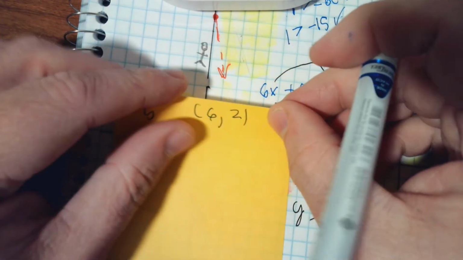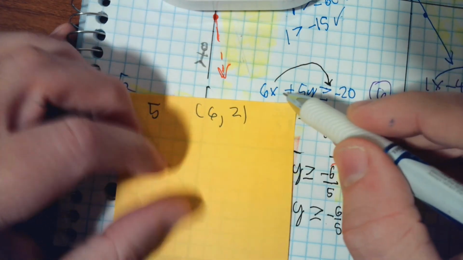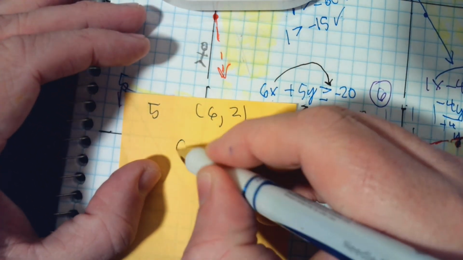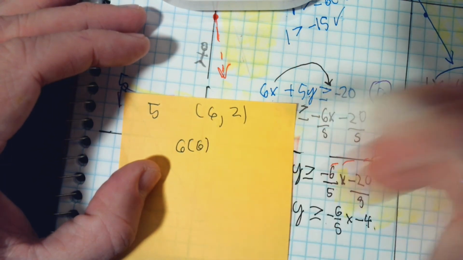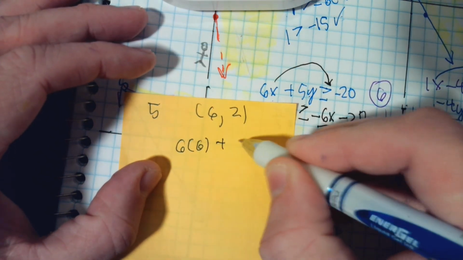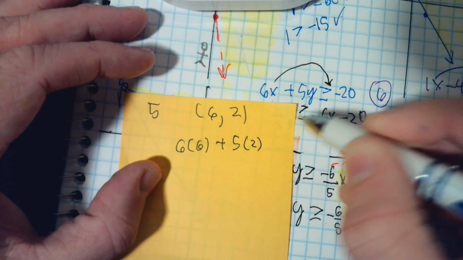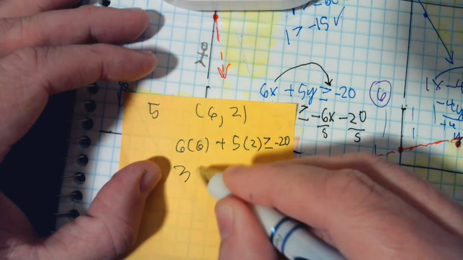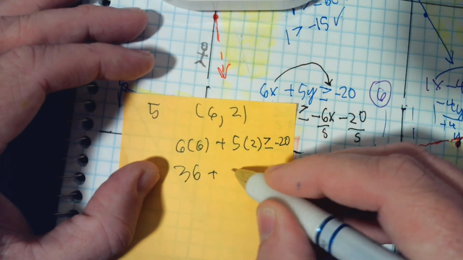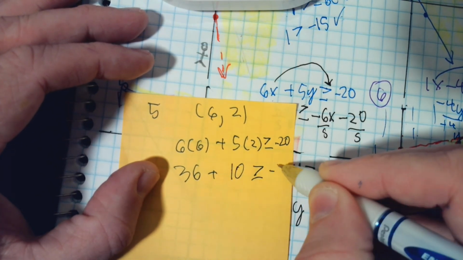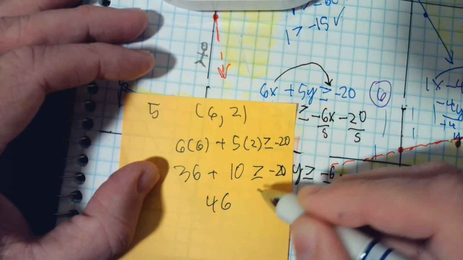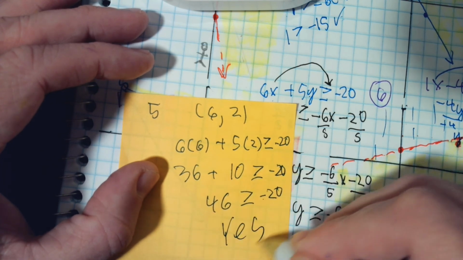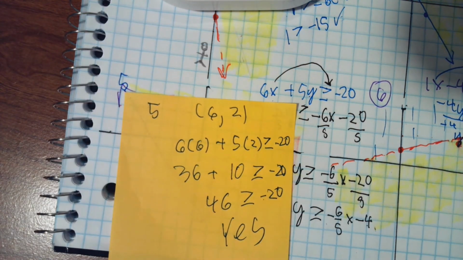But probably what we're going to mainly need to do here is just substitute it in here. So 6 times 6 plus 5 times 2 is greater than or equal to negative 20. Well, 6 times 6 is 36, plus 5 times 2 is 10. So 46 is greater than or equal to negative 20. That would be yes, and so it would be a solution to this problem.